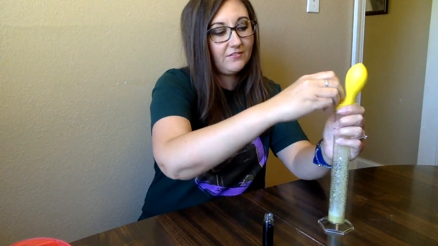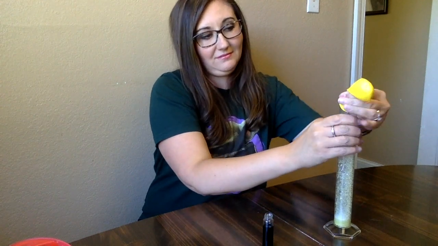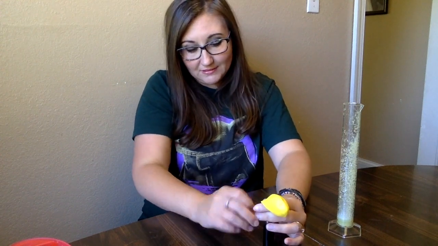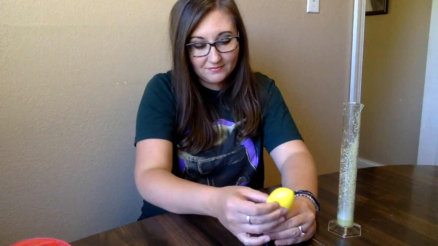I'm going to very carefully take off my balloon here without losing too much of the gas, and I'm going to put this over my little test tube, and we're going to leave it for a while and come back and see what happens.